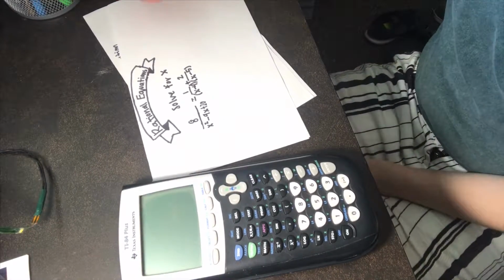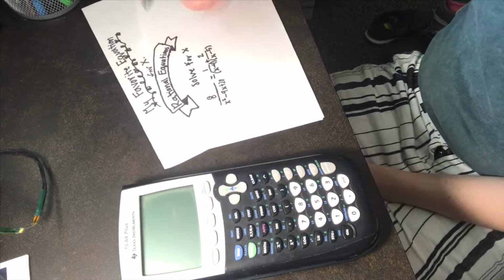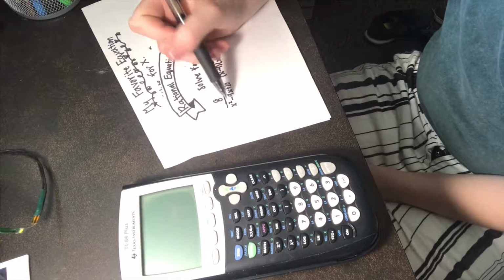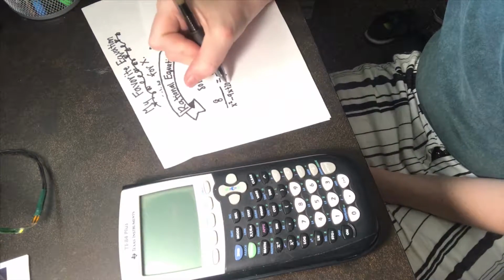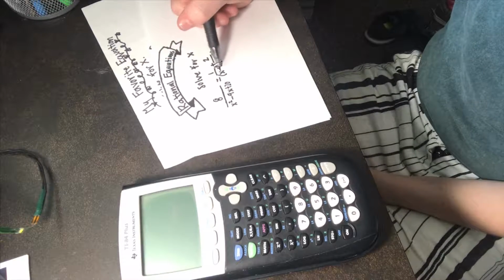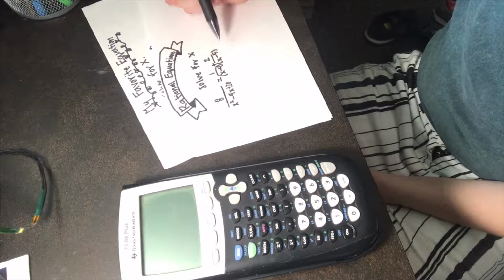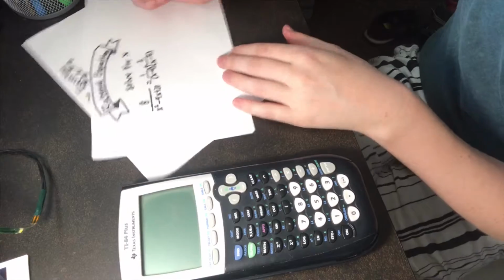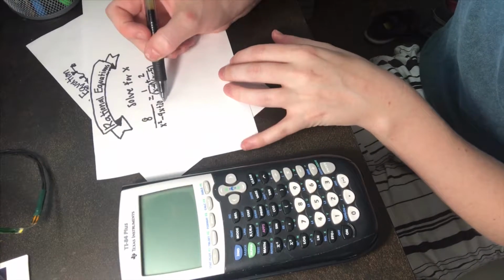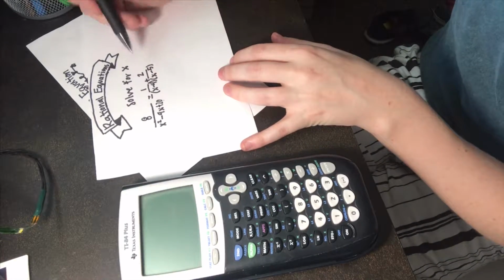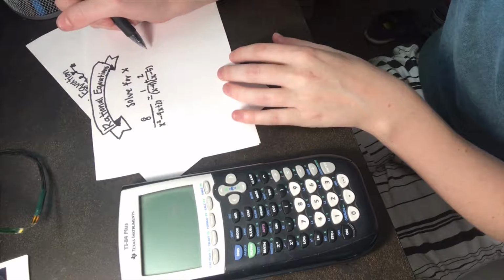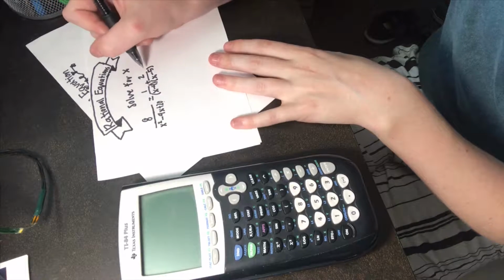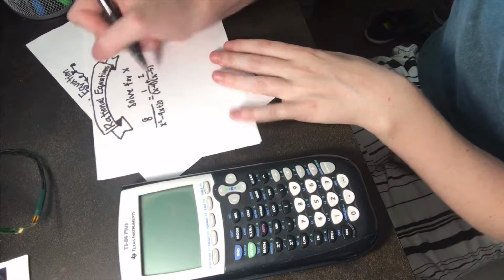Rational equation, and as you can see, it's 8 over x squared minus 9x plus 20 equals 1 over x minus 4 plus 2 over x minus 5. So what I'm going to do first is factor this out, because later I'm going to multiply everything by common denominators, so then I can cancel out these things.